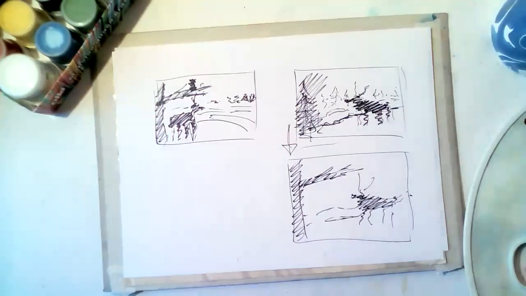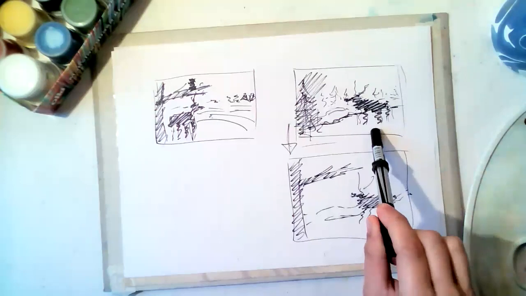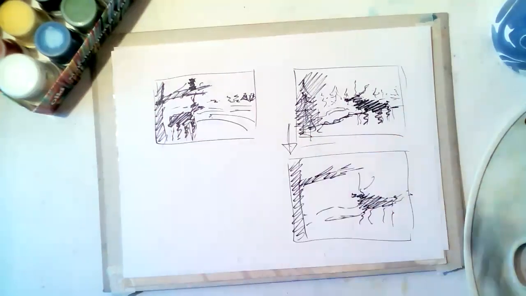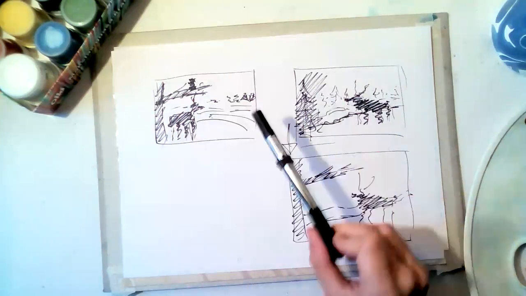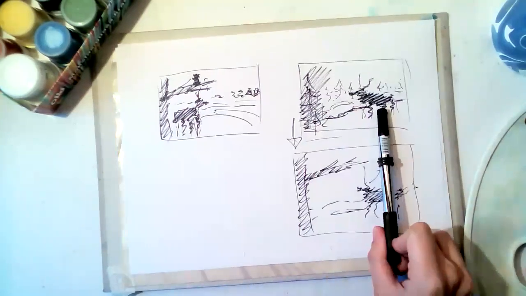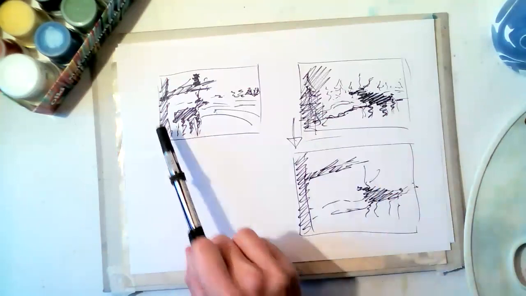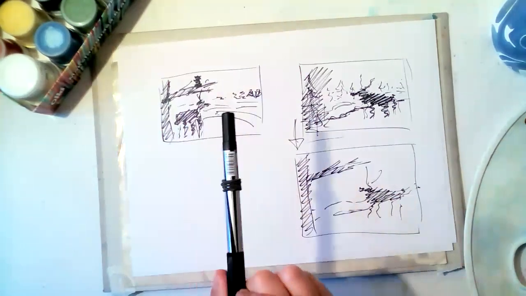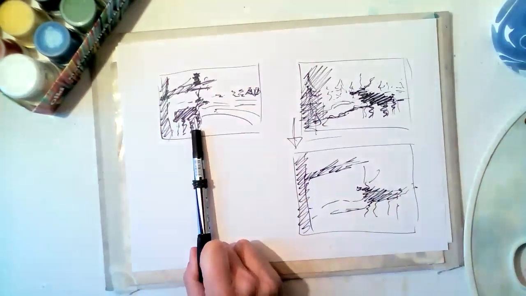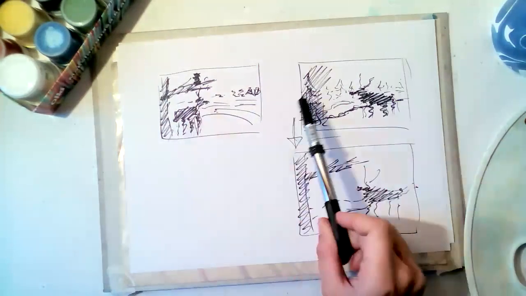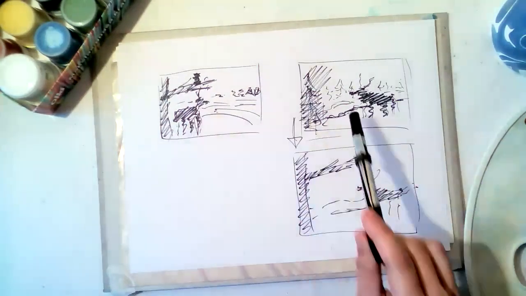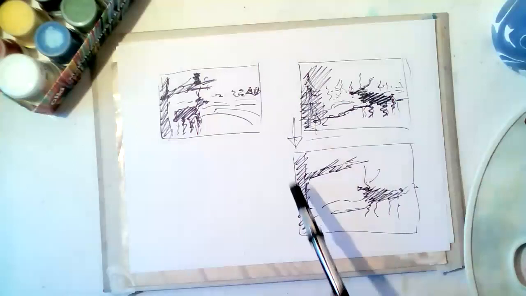Hello. So today we are doing a landscape picture with a deer. Here we did some investigation of our composition. We've tried some pine trees with the river and deer. Then we tried a close-up tree with a bird, deer standing the other way. And we decided we're going to go with the combination of these two, close-up tree.